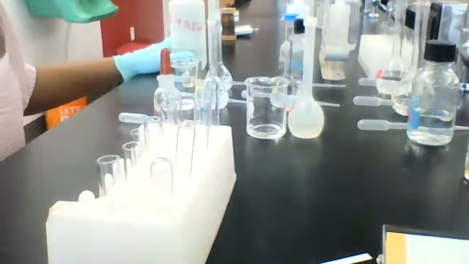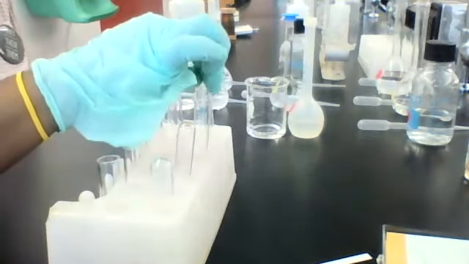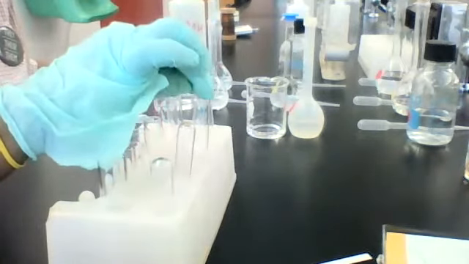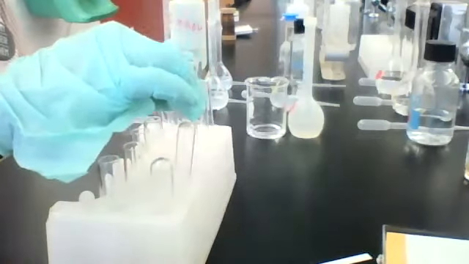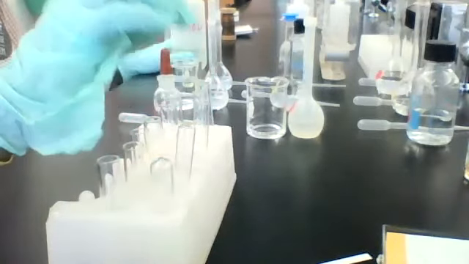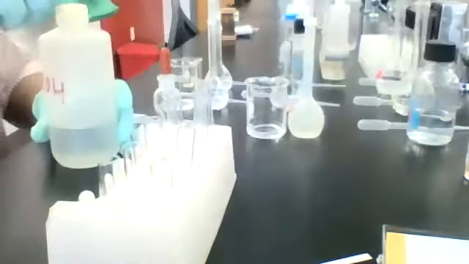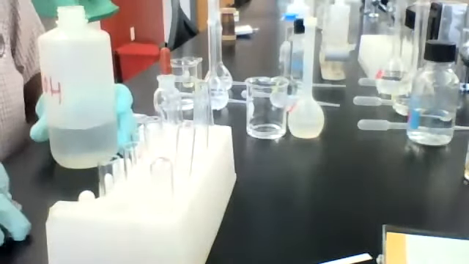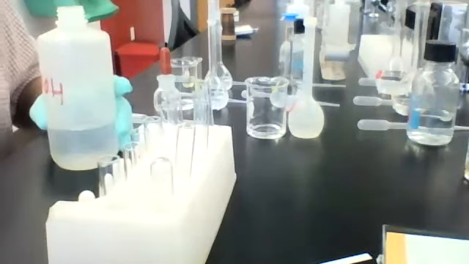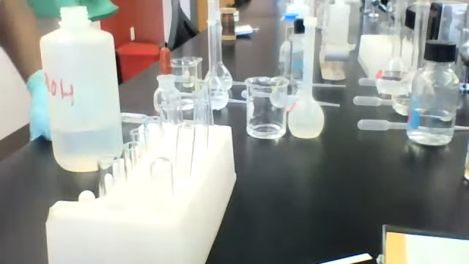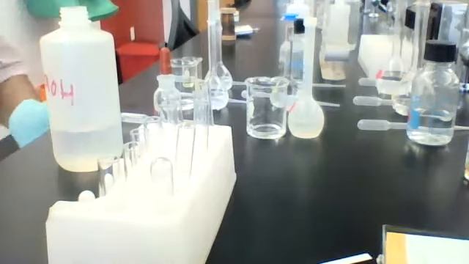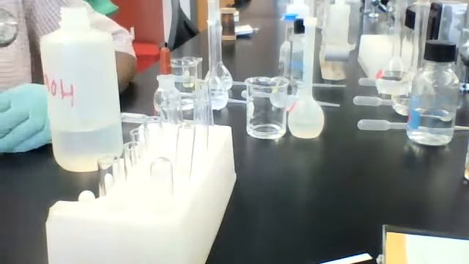So our three acids would be HCl, hydrochloric acid, HNO3, nitric acid, and H3PO4, phosphoric acid. And for this section, we're going to see how many drops of sodium hydroxide, NaOH, that's needed to neutralize 10 drops of each of those acids.